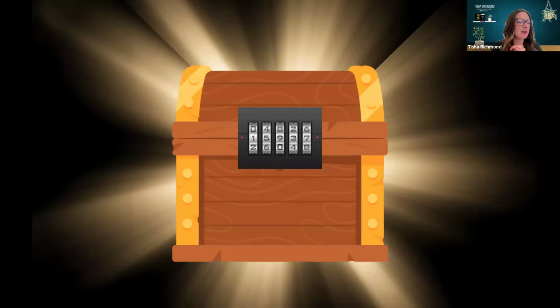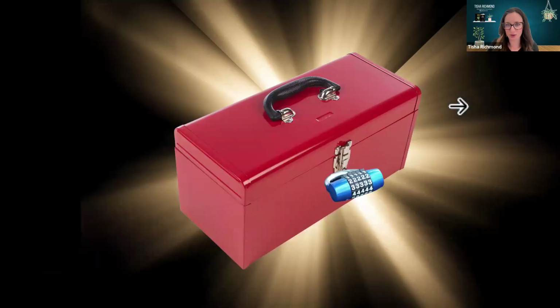You could have one of the actual breakout EDU boxes, if your district has them and you're able to check them out. That could be one avenue. Those boxes come with a variety of different locks: the letter locks, the shape locks, the number locks, the key locks, all of them. But you also could go to your hardware store and get a toolbox that has a little hasp for a lock.